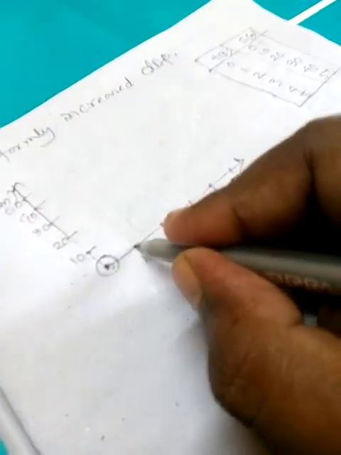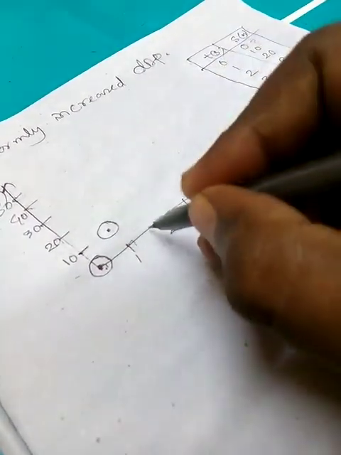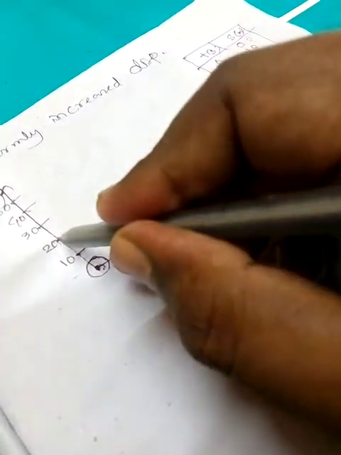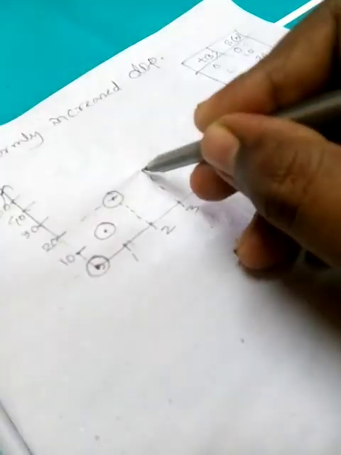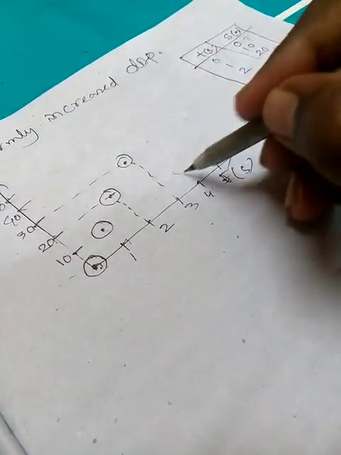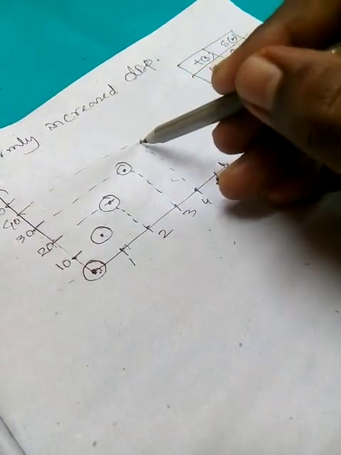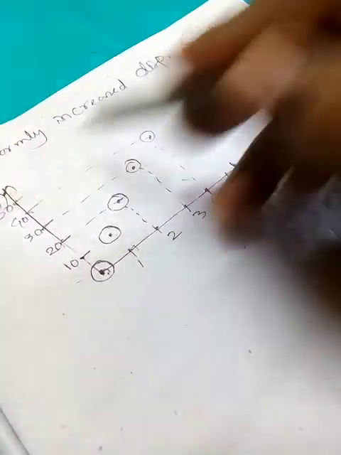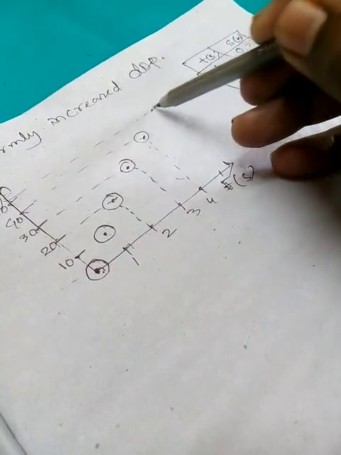In 1 second you see the displacement is 10, so it is coming here. In 2 seconds the displacement is 20. In 3 seconds the displacement is 30. In 4 seconds it is 40, and in 5 seconds it is 50. Okay, so we have to take the data for 5 seconds, so it is 50.